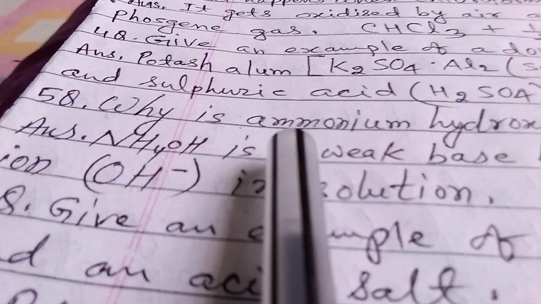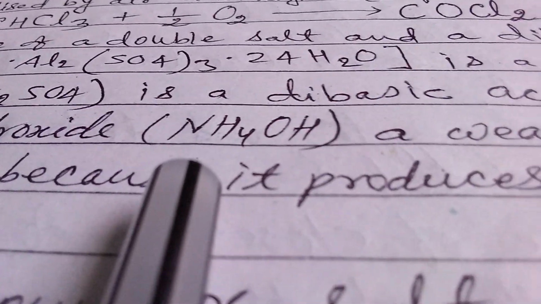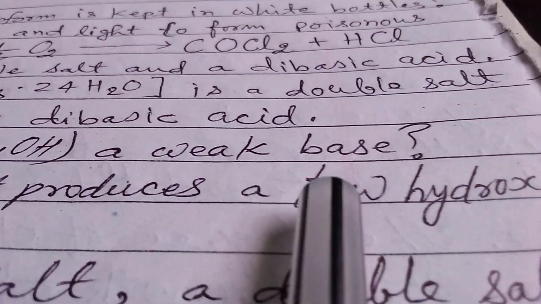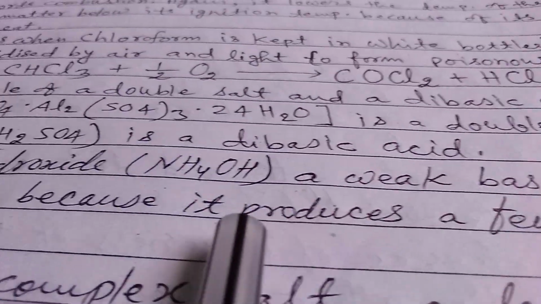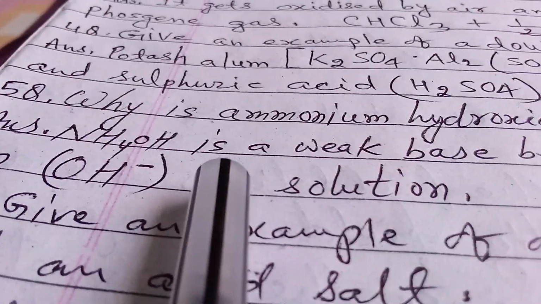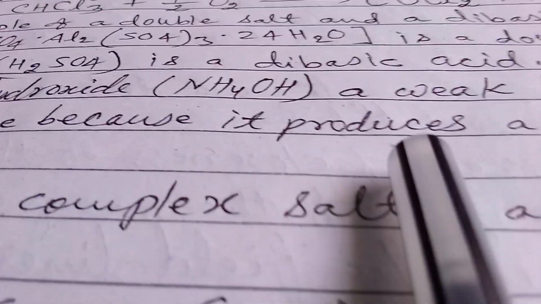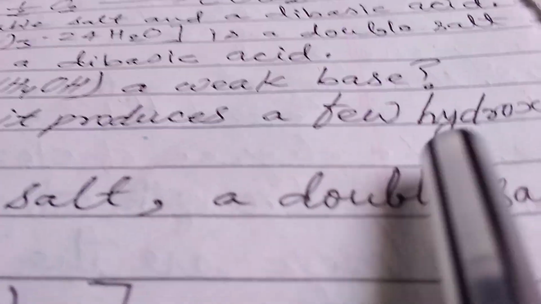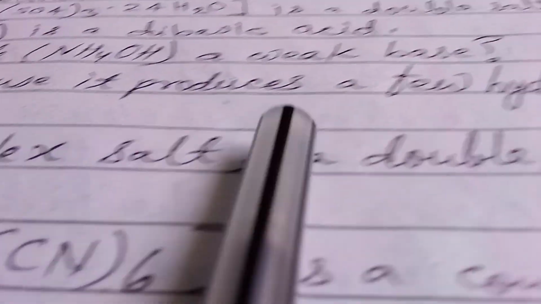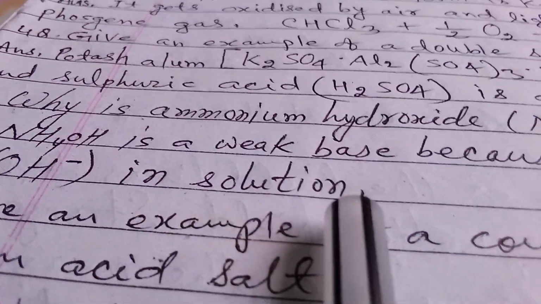Fifth question is, why is ammonium hydroxide, that is NH4OH, a weak base? Answer is, NH4OH, that is ammonium hydroxide, is a weak base because it produces few hydroxyl ions, that is OH-, in solution.